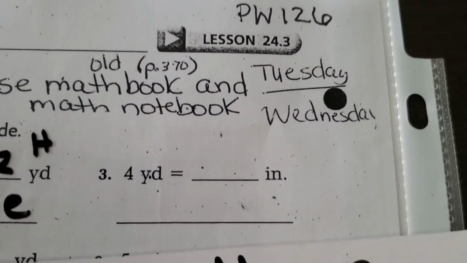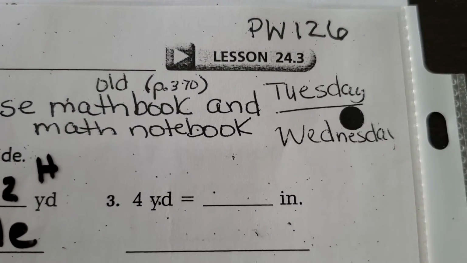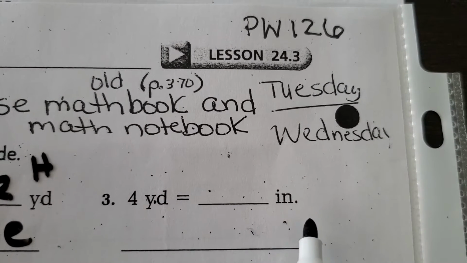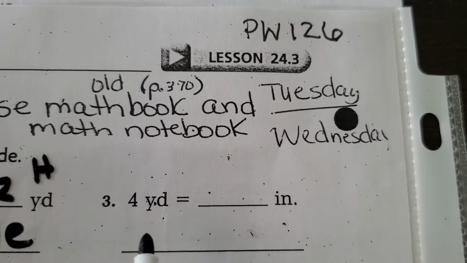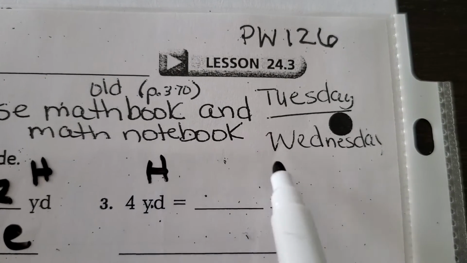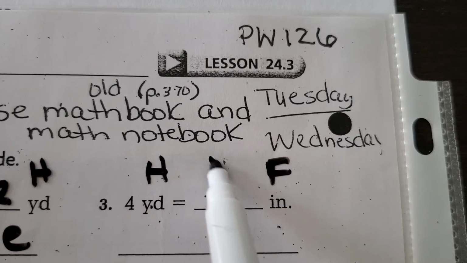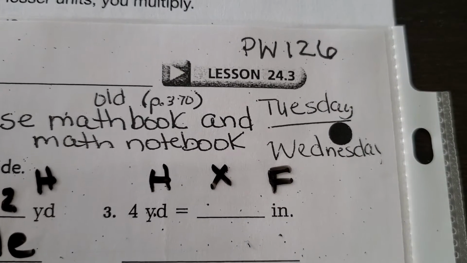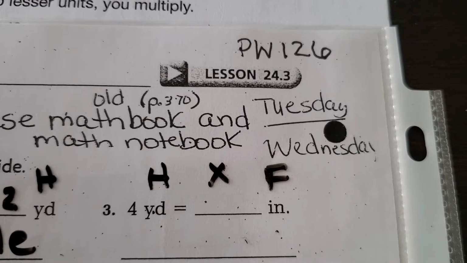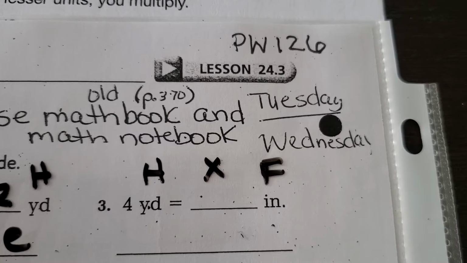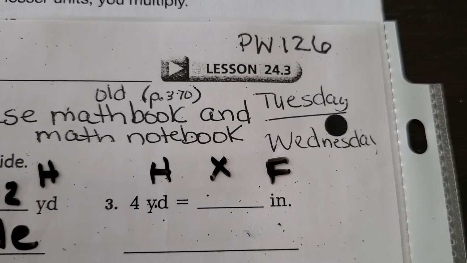Now, let's look at number 3. Number 3 would be 4 yards equals so many inches. We're going from a large unit to a small unit. We're used to this. It's what? Horse to fly, multiply, right? So, horse to fly, multiply. So, 4 yards equals how many inches?